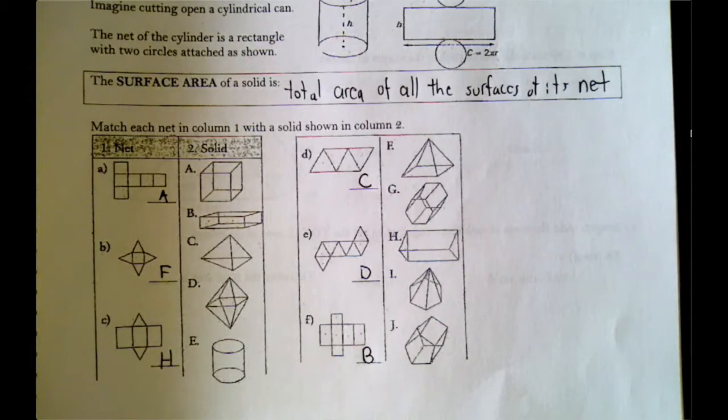So that's what we need to be able to do. We need to be able to match the net to the solid or take a solid and break it down into its net. So let's look at an example.